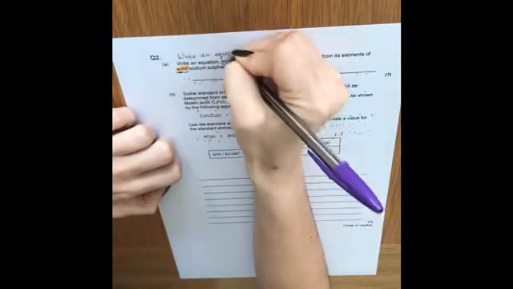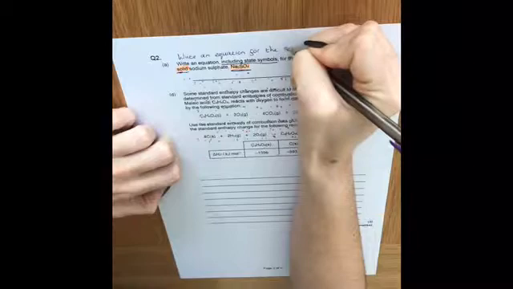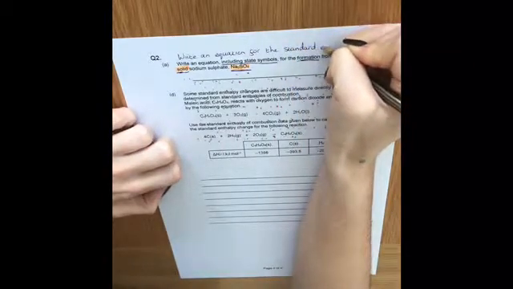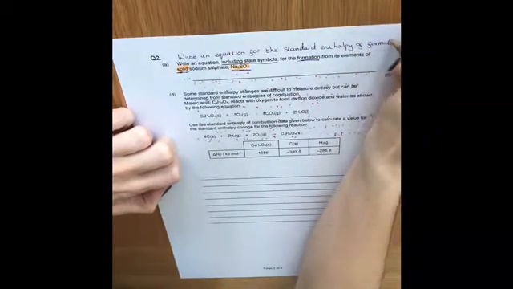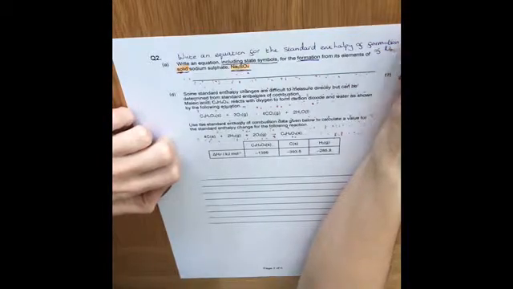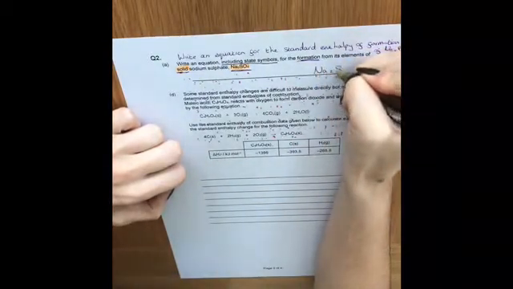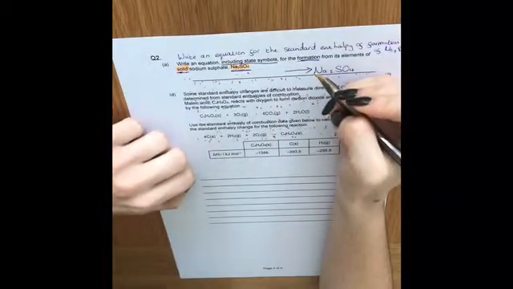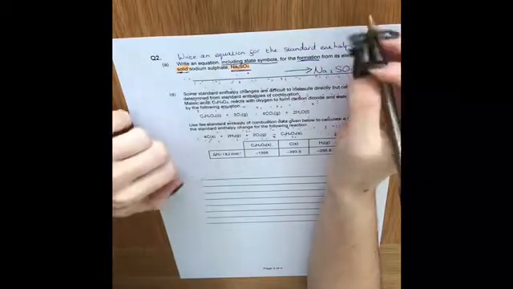In other words, this is asking us to write an equation to represent the standard enthalpy of formation of sodium sulfate. So the key bit to note here is that standard enthalpy of formation is when 1 mole of compound is formed from its constituent elements. So when we put our compound Na2SO4 as our product, we cannot put another number of moles in front of that. It has to be 1 mole. They will not allow multiples on this type of question.